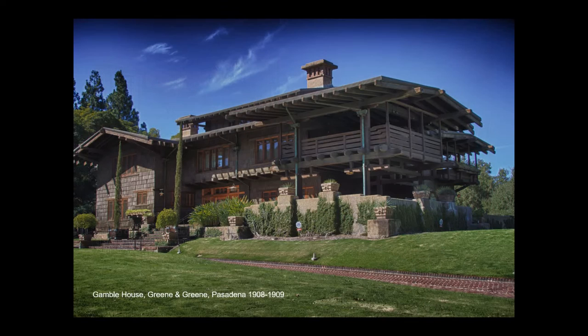And you can see this reflected in architecture. The most famous is the Gamble House. Okay, pop culture aficionados, where do you recognize this house from? That's right. This was used as the Brown house in Back to the Future. So this is the house that Christopher Lloyd and Michael J. Fox hang out in. It's actually in Pasadena.